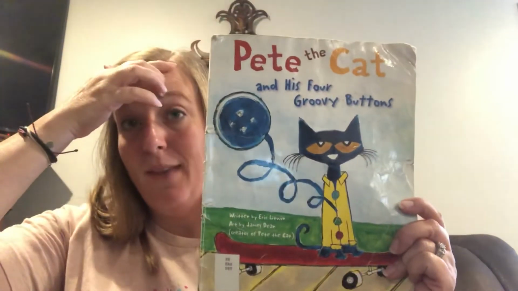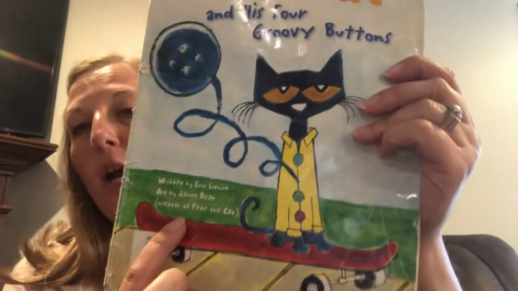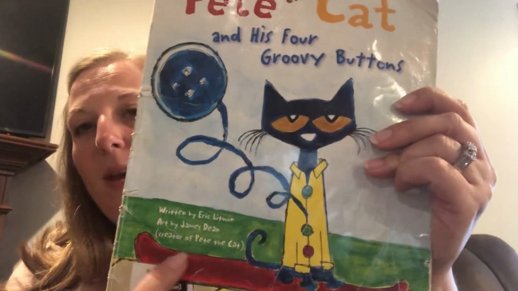A few days ago, I read Pete the Cat Rocking in My School Shoes, and I told you that while I love Pete the Cat, that was not my favorite Pete the Cat story. My favorite Pete the Cat story is Pete the Cat and his 4 groovy buttons. Now, this one is also written by Eric Litwin, and the art is by James Dean. And this one says that James Dean is the creator of Pete the Cat. So he imagined Pete in his head and put him on some paper. So Pete the Cat and his 4 groovy buttons.